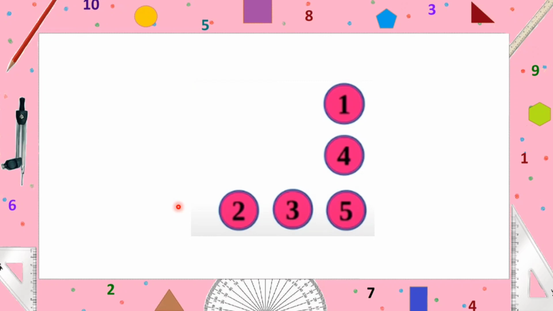Okay. Now what was the second instruction? Do not repeat the numbers. Here the numbers are not repeated. Then what was the third instruction? Yes, when we add from top to bottom and bottom corner to the left, the sum should be same. Let's check. Add from top to bottom. That means 1 plus 4 plus 5. What is the sum of 1, 4 and 5?